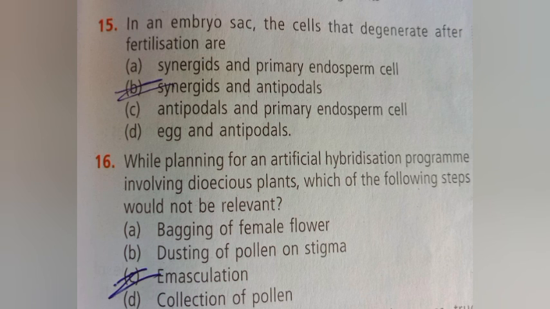The next 16th question. While planning for an artificial hybridization program involving dioecious plants, which of the following steps would not be relevant? The process of emasculation means removal of anthers. Emasculation is not necessary in the dioecious plants because there will be the male and female separate. So the removal of anthers is not required in the process of hybridization in the dioecious plants. The process is emasculation.